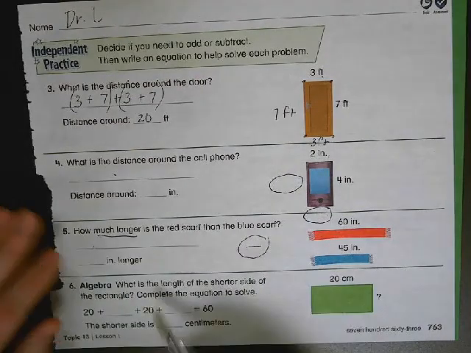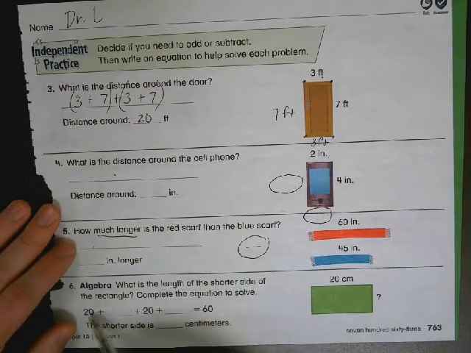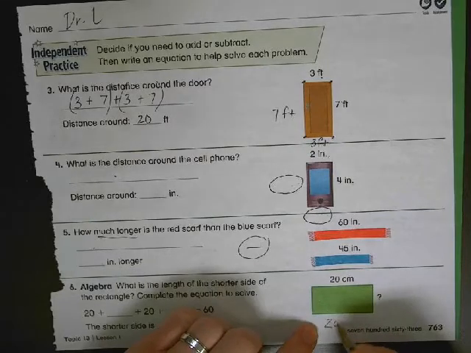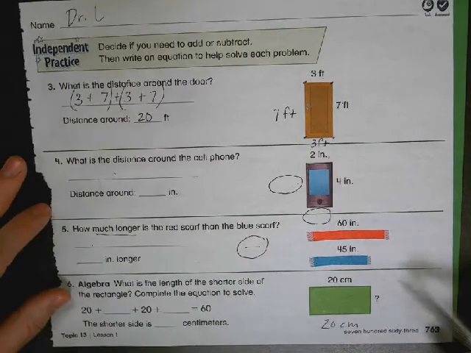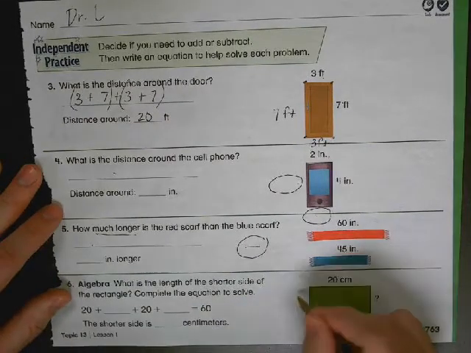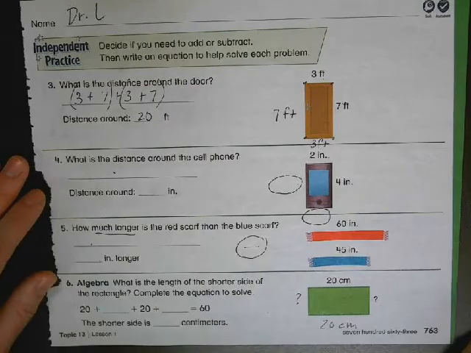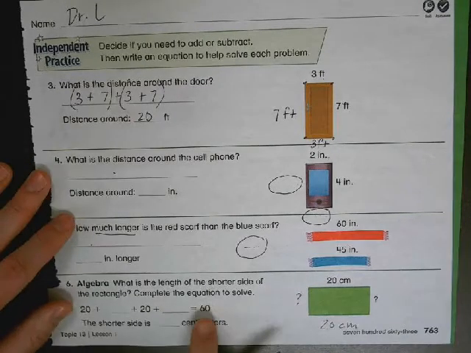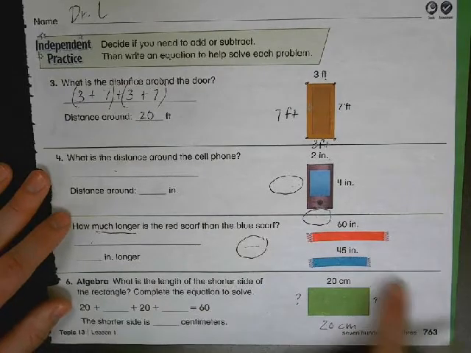This is a little tricky. It says, what is the length of the shorter side of the rectangle? We know this side is 20 and this side is 20 centimeters. The problem is we have no idea what these two sides are, except we have a clue. Oh my gosh, the total around the outside is 60.